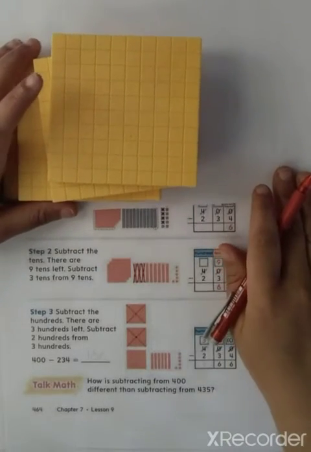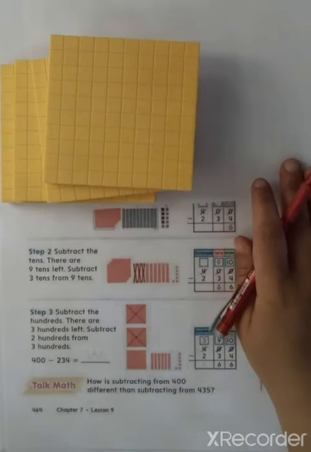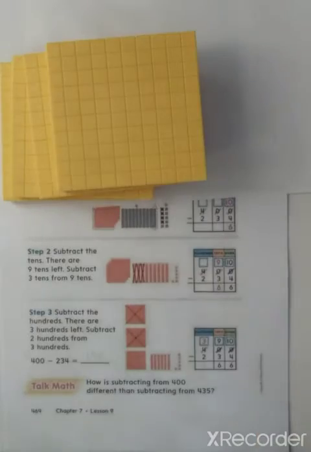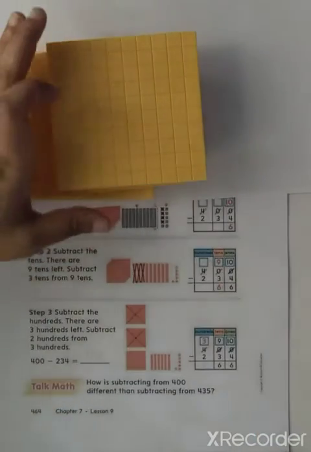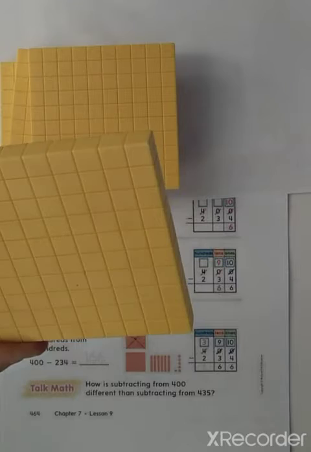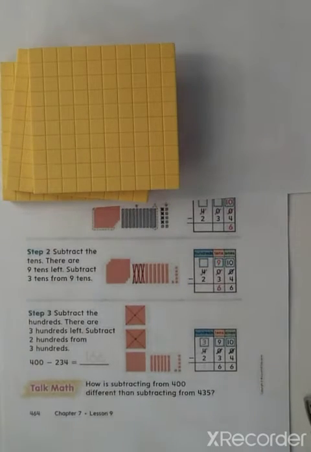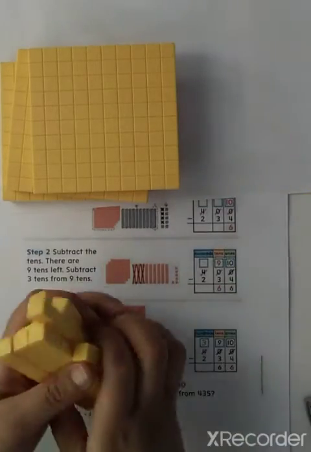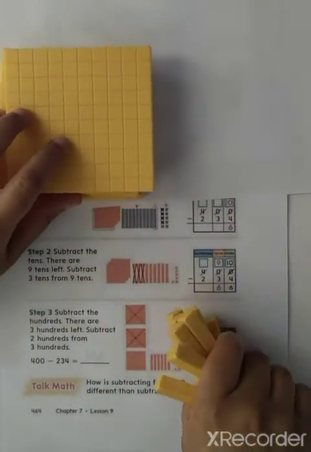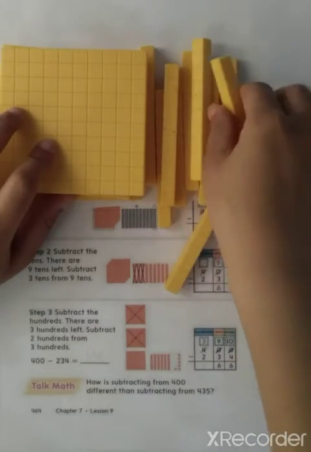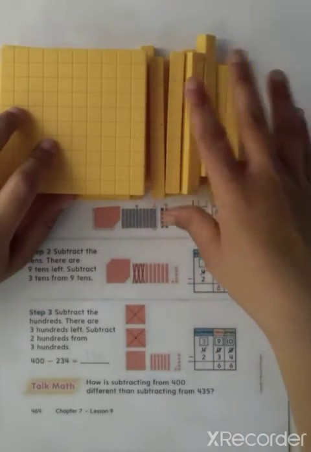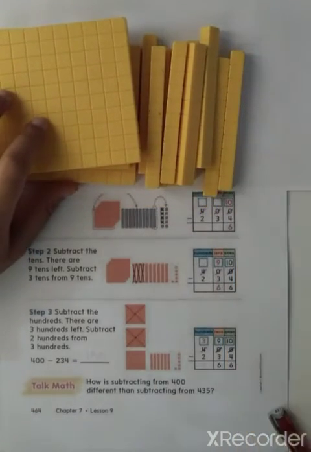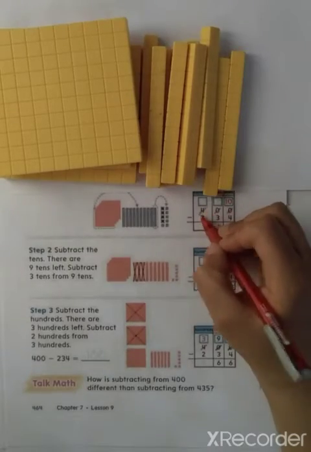Yes, it's 0. How can we get numbers to subtract from it? Yes, we need to make a deal. So we can take, yes, 100 and give it to the tens. So here we have 10 tens now. Do we have any ones? No. So now we cross the hundreds and write the new one.